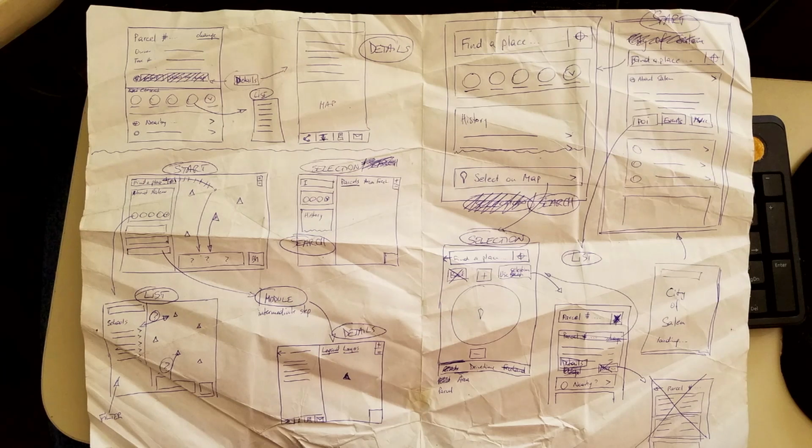So I was so enticed by this problem that I sat down and started sketching how to potentially solve this within an application. And I came up with these sketches. On the left-hand side, you see how a desktop version could look. On the right-hand side, maybe how the mobile version of the same could look.